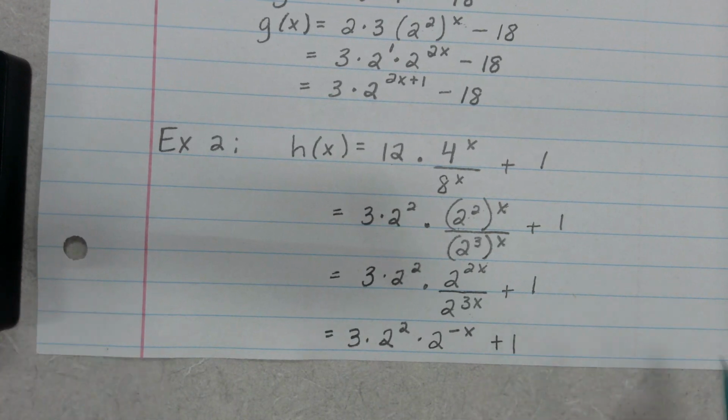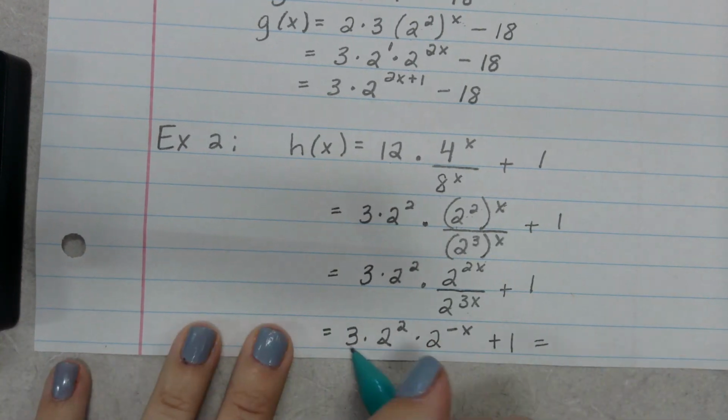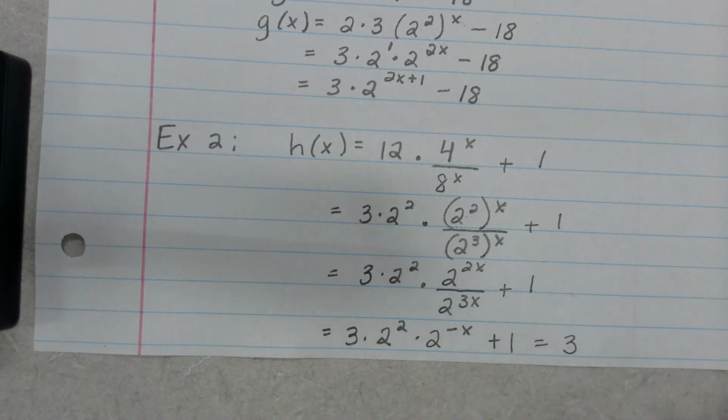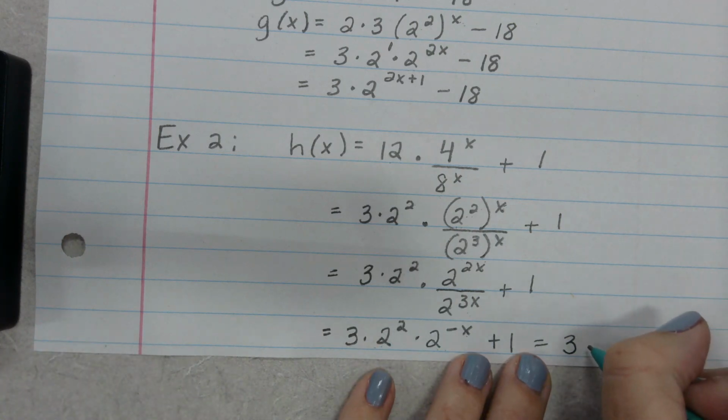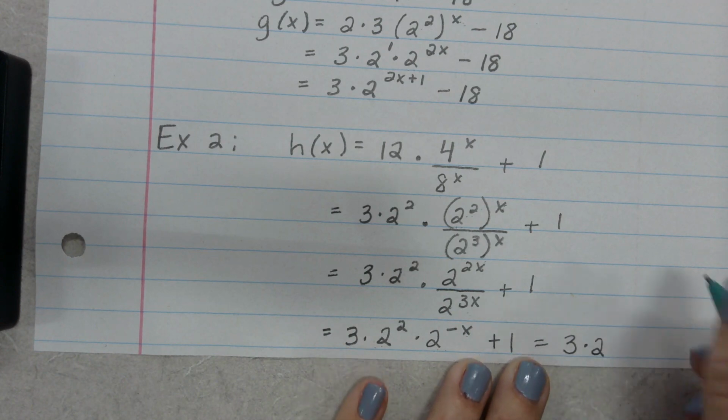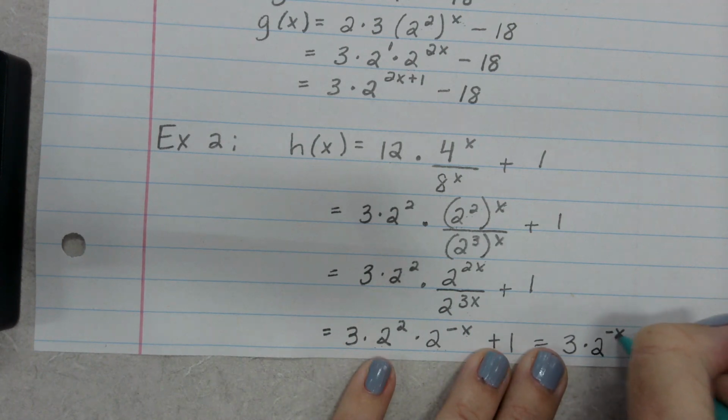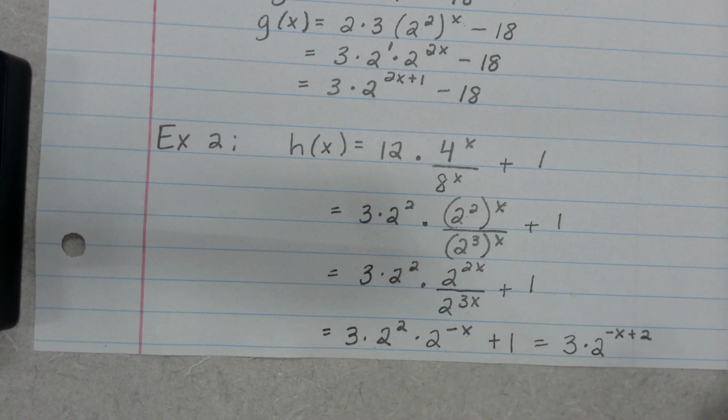Okay, and lastly, the 3 is going to stay the same. We have 2 to the second and 2 to the negative x. When we're multiplying the same base, we add those exponents. So this is going to change to 2 to the negative x plus 2, plus 1.